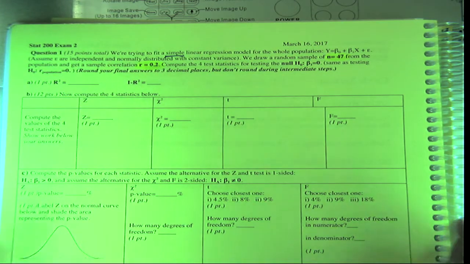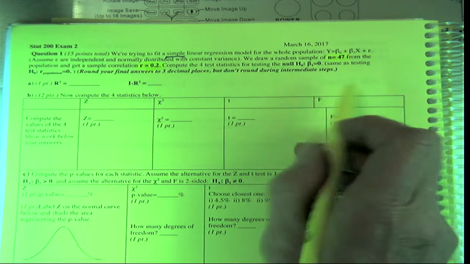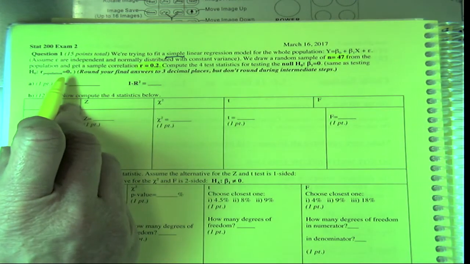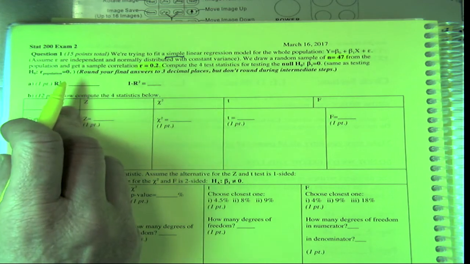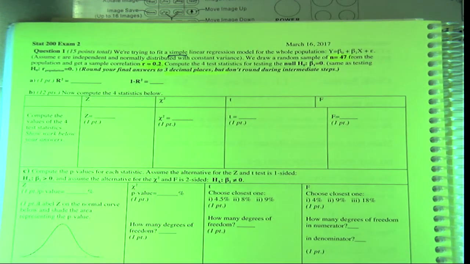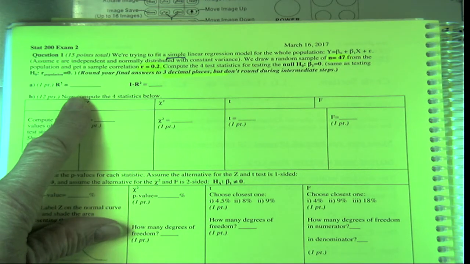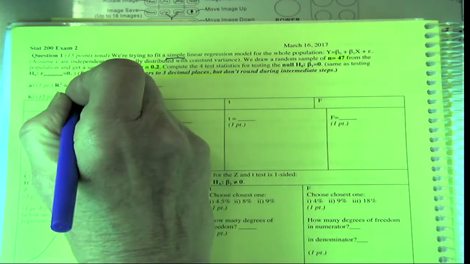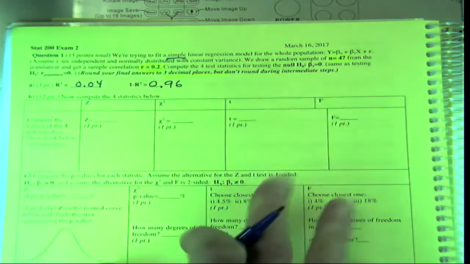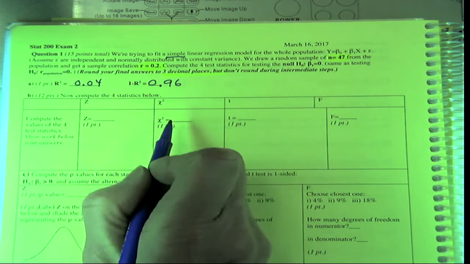All right, so now we're going to compute these four test statistics. And we're testing the null that the slope is equal to 0, which is the same as testing that r in the population equals 0. All right, let's round the answers here. The first thing, just to help you so you don't make careless mistakes: r squared is equal to 0.2 squared, so this is 0.04.